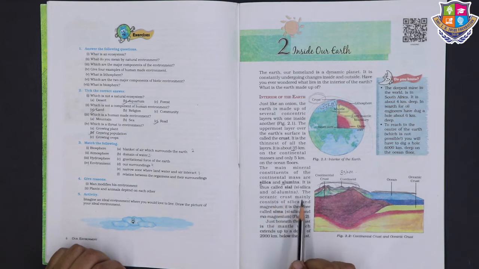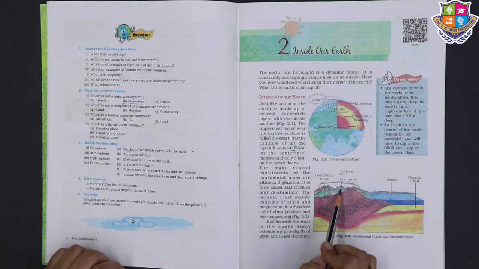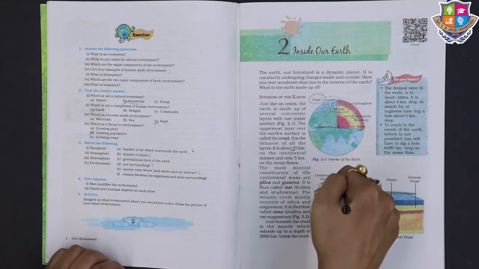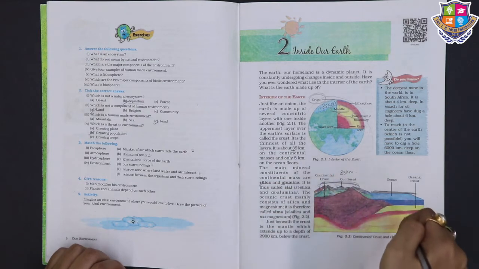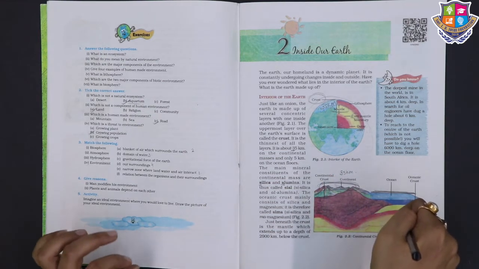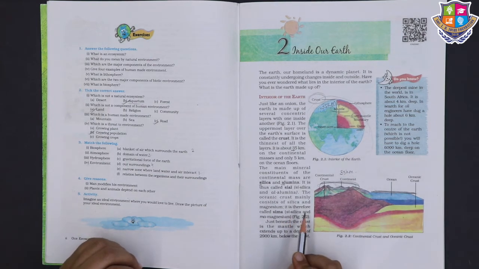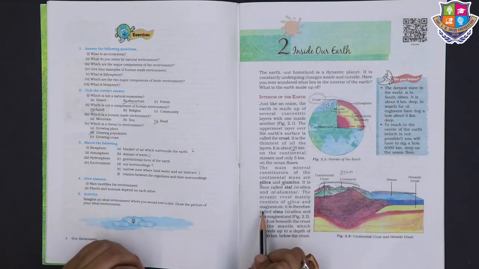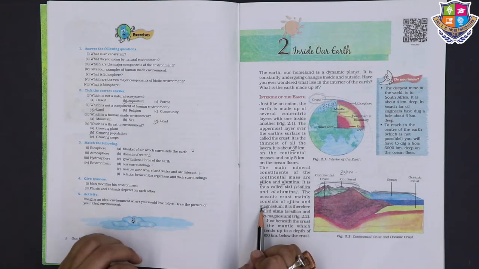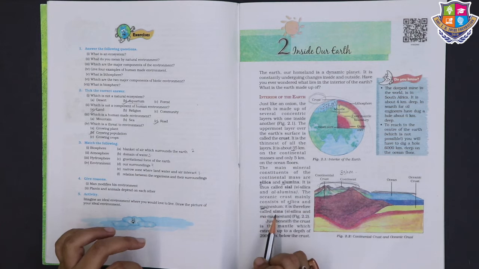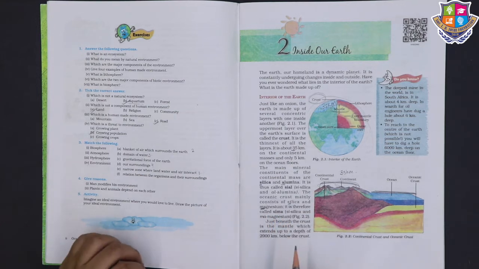The oceanic crust mainly consists of silica and magnesium. We saw that the continental crust consists of minerals like silica and aluminium. In the oceanic crust, we get the minerals silica and magnesium. It is therefore called Sima. Silica's Si and magnesium's Mg together make it Sima.